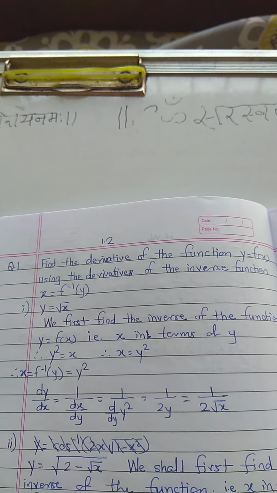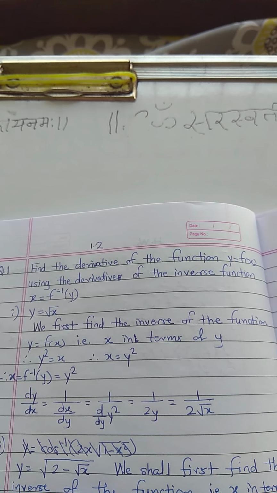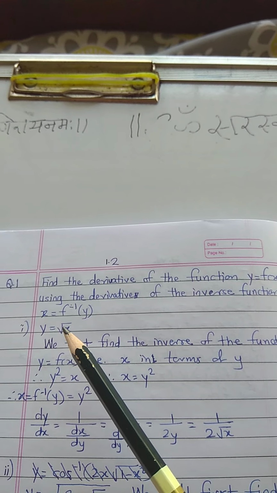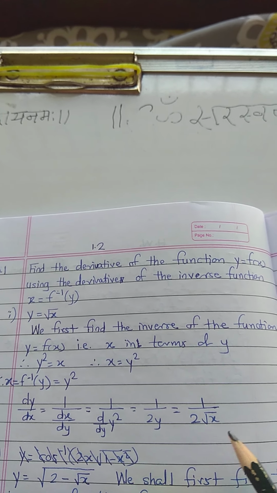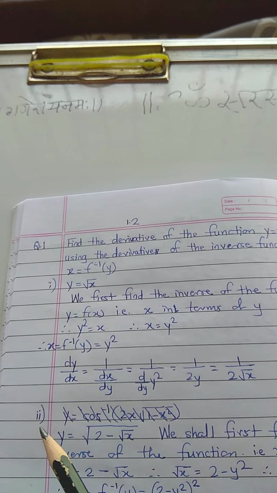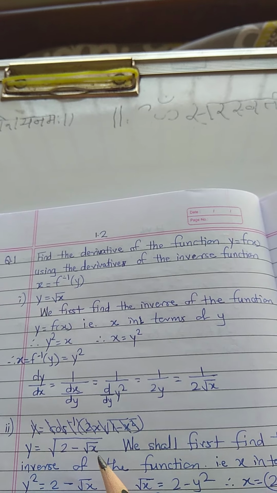We have found this derivative by using inverse function. Directly also we can check the answer. Derivative of root x is 1 upon 2 root x. Okay. Now Roman 2, y equal to root of 2 minus root of x.